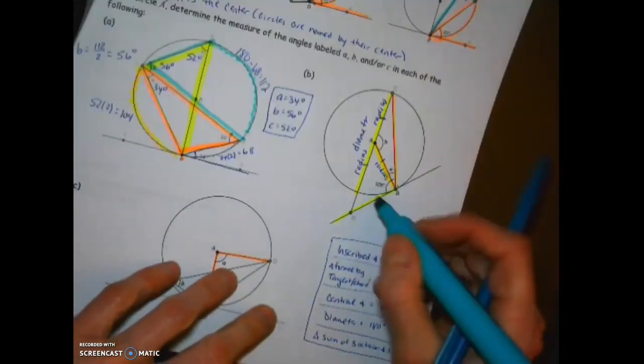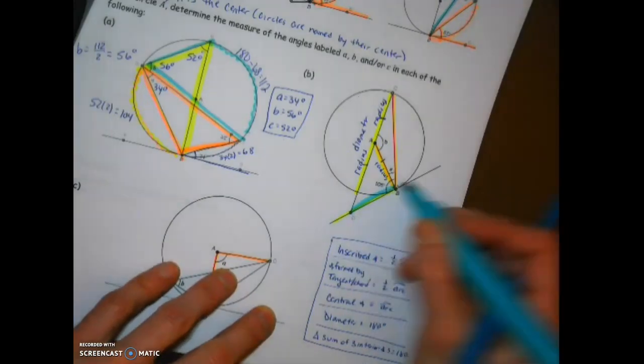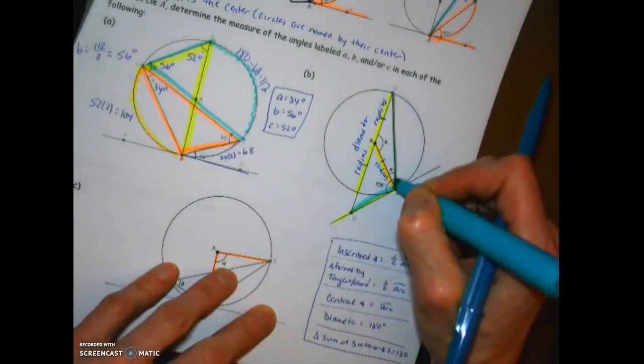All right, so let's see what they gave us. They gave us the measure of angle DBC to be 106 degrees.